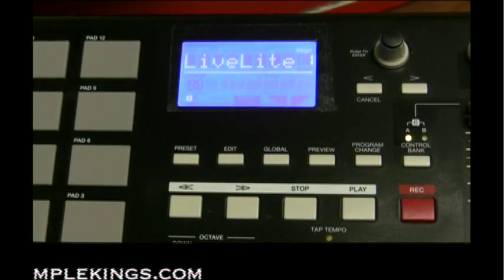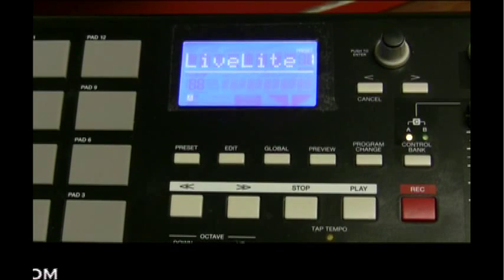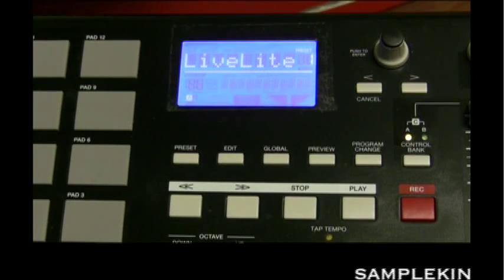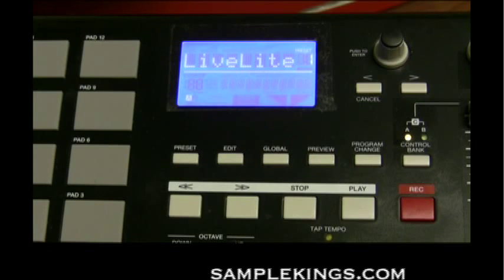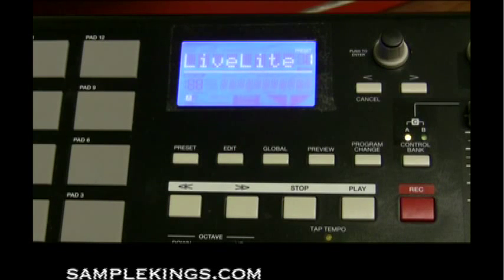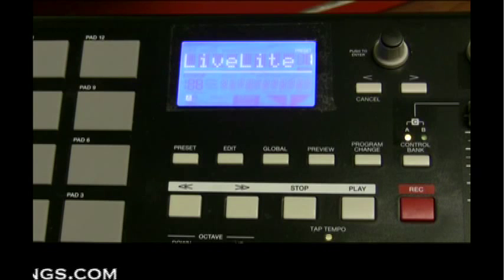Okay, now I've got the power on and ready to go, and we've launched application Reason. The next thing I want to do is probably set up my preset, get the preset I want to use with my Reason software. Here's how it works. First thing we want to do is press the preset button.